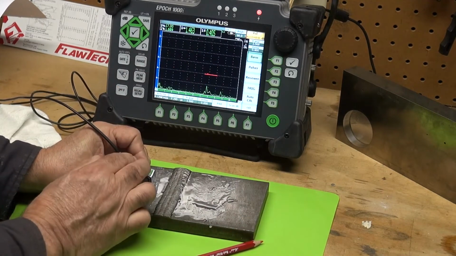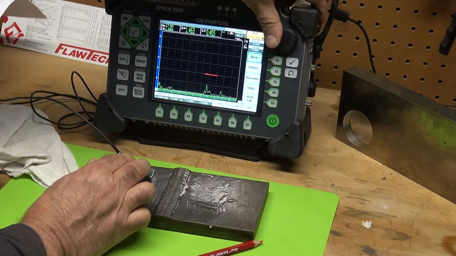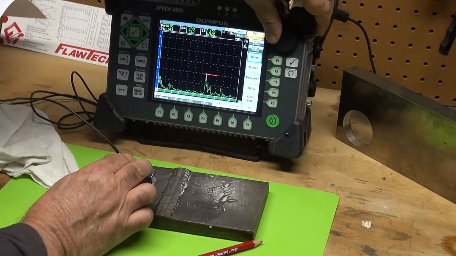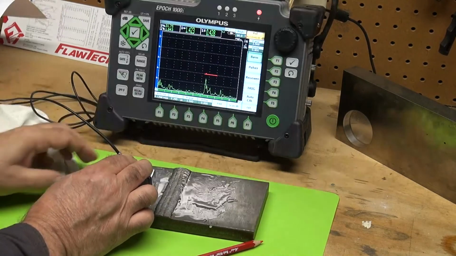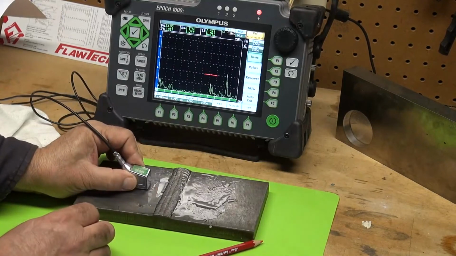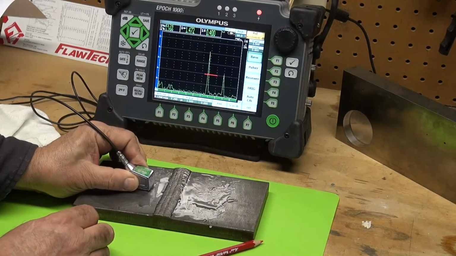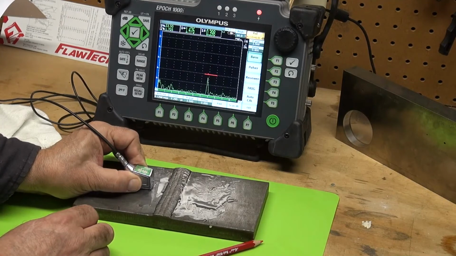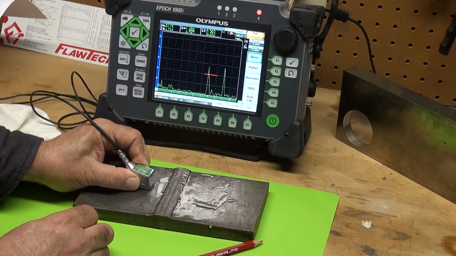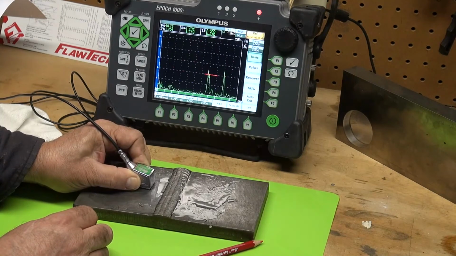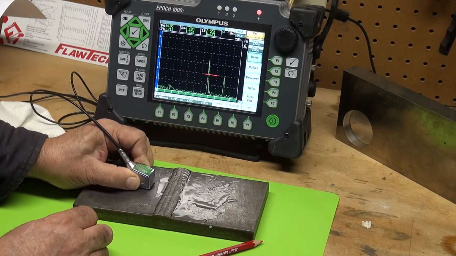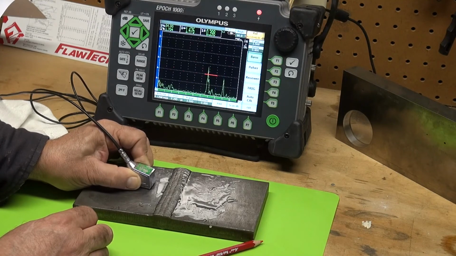So that's another reason why, when you're scanning, depending on your code, you want to run like 6 dB hot. Right now I'm adding 6 dB to my reference level, and that shows up pretty nice. That's a good representation of what slag inclusion looks like.